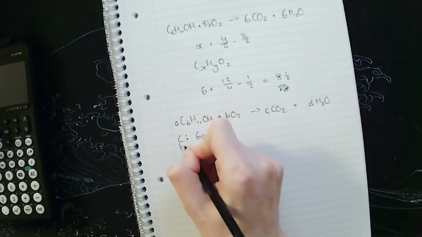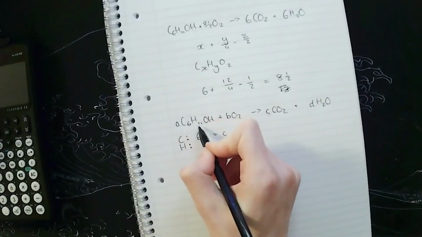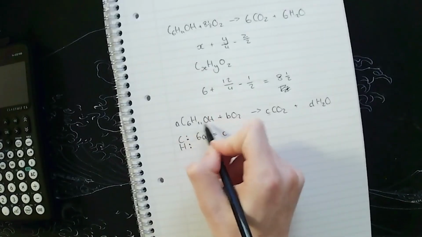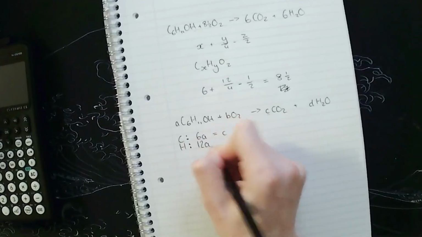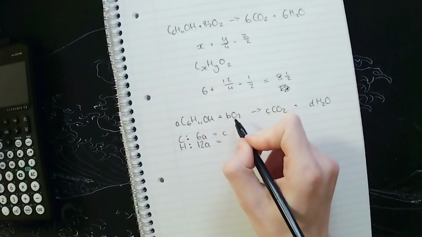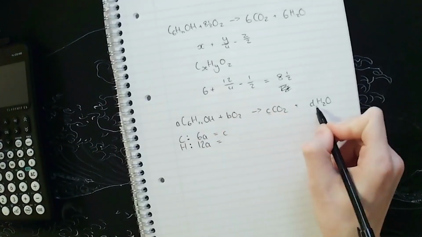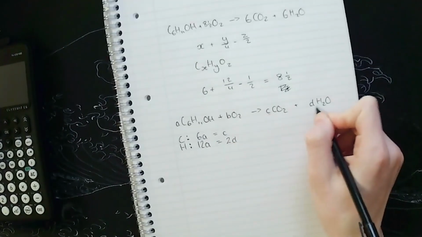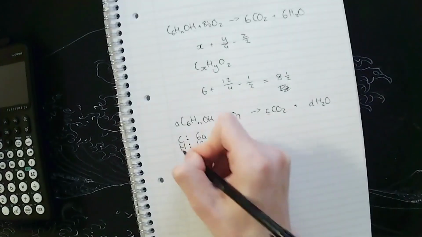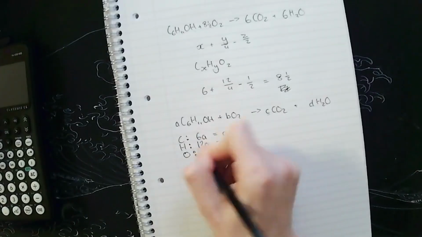Let's do this for hydrogen now. There's going to be 12A. There's no hydrogen there, no hydrogen there, and here there's 2D, because there's 2 hydrogens, so that means we're going to write 2D. And let's do this for oxygen now.